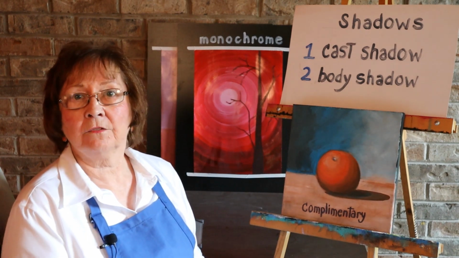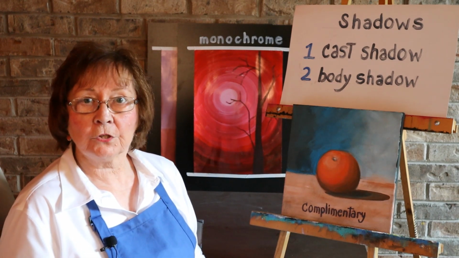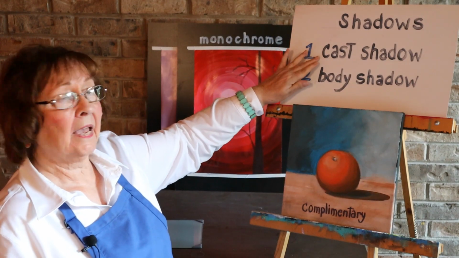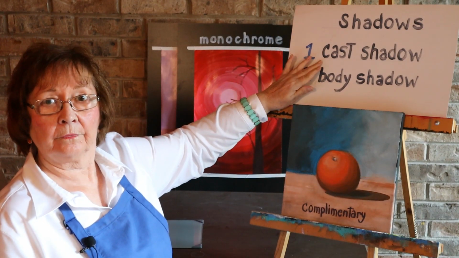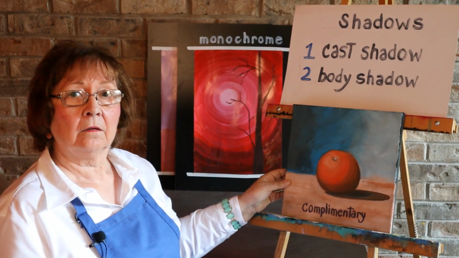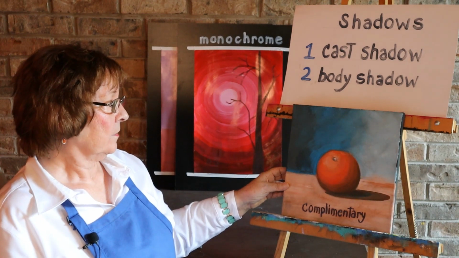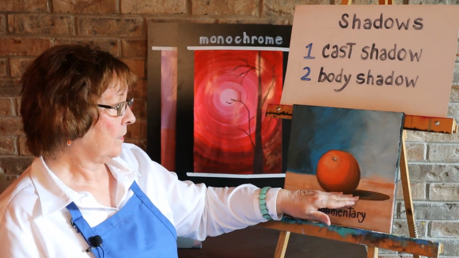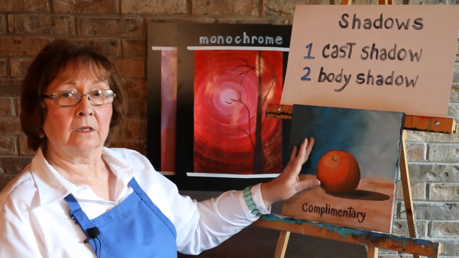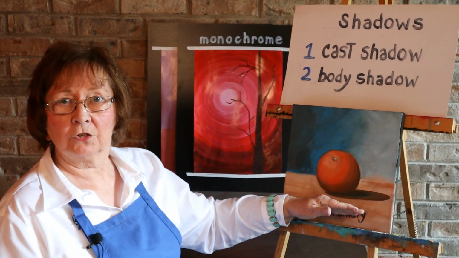And there are two kinds of shadows that I want to demonstrate. The first shadow is called the cast shadow. In this painting, you can see that the cast shadow is the shadow that falls on the table, the shadow that the object casts upon the table. That's why it's called the cast shadow.